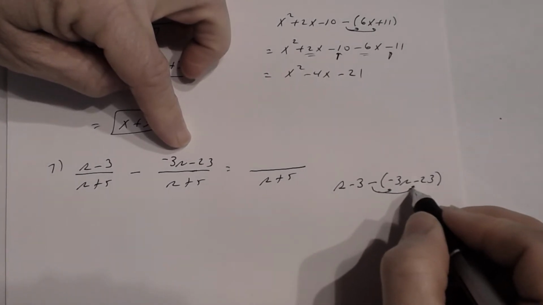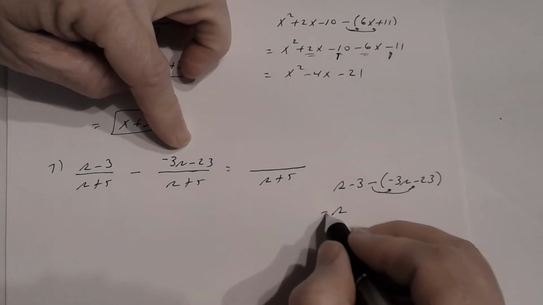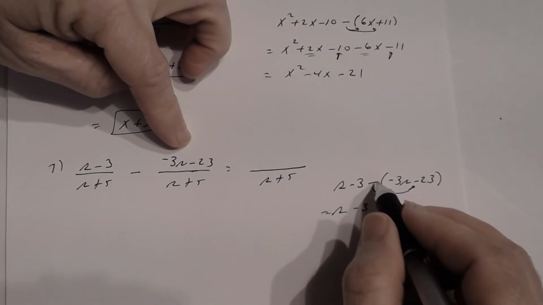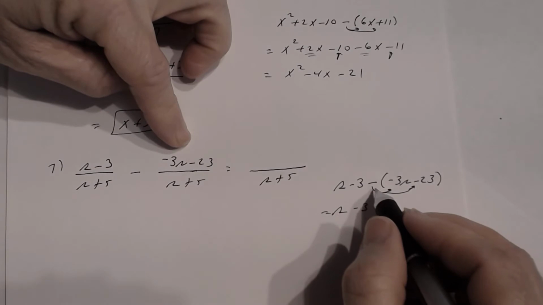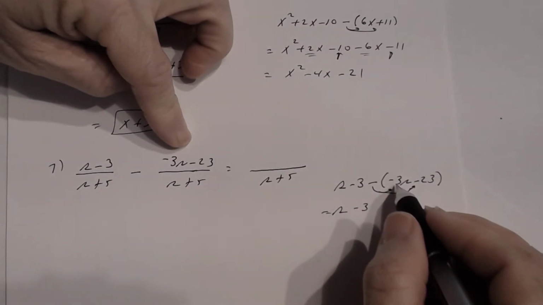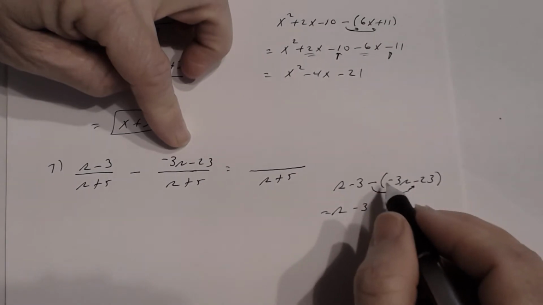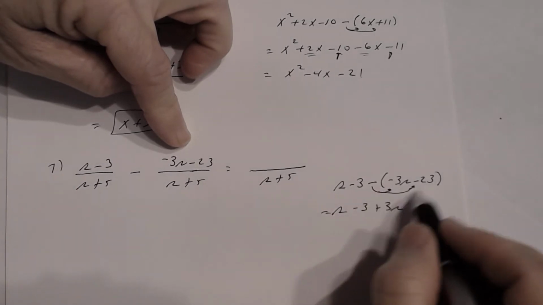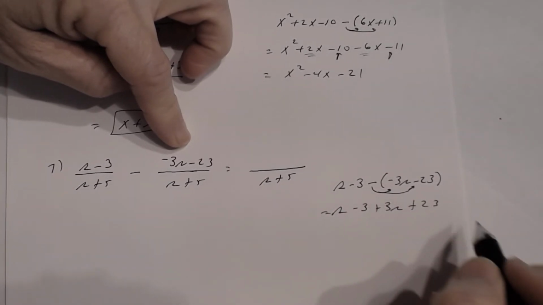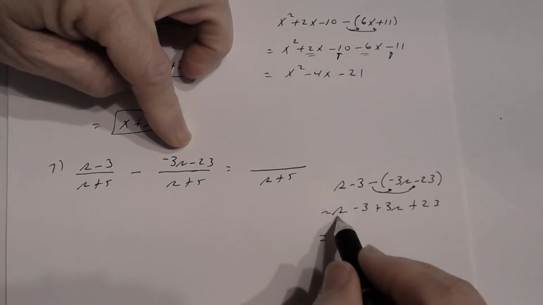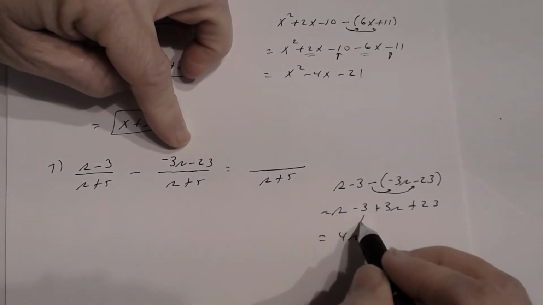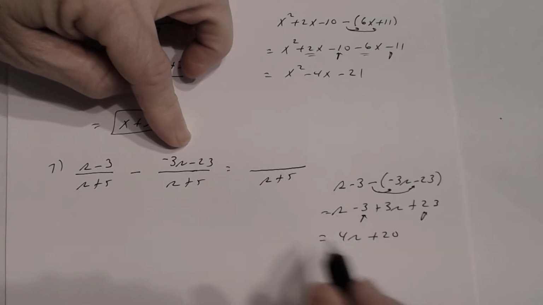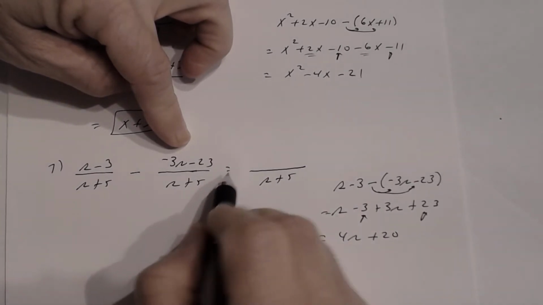Then you subtract, then you distribute, and so you get s minus 3, and remember this one is going to be a negative 1, so you can write this as negative 1 times a negative 3s. Or you can think of this as the opposite of a negative 3s, because remember, subtraction means adding the opposite. So the opposite of a negative 3s is a positive 3s, and the opposite of a negative 23 is a positive 23. Then combining like terms, I have s and 3s is 4s, and a negative 3 and a positive 23 is a positive 20. And so that's the numerator: 4s plus 20.